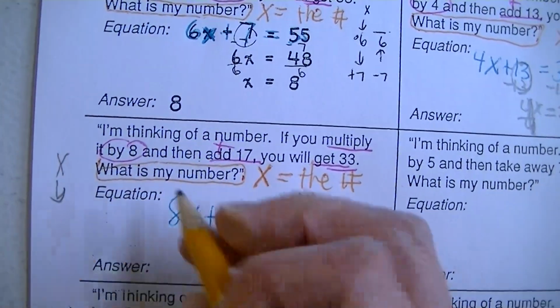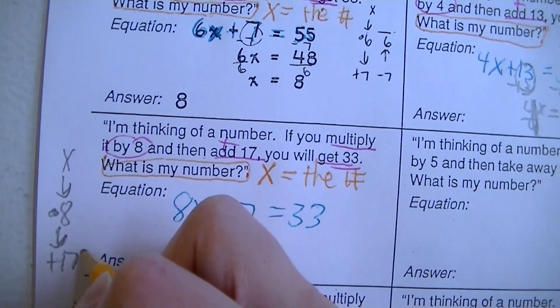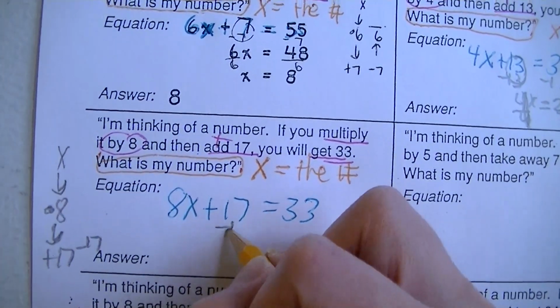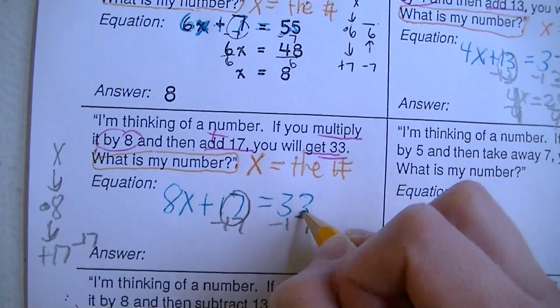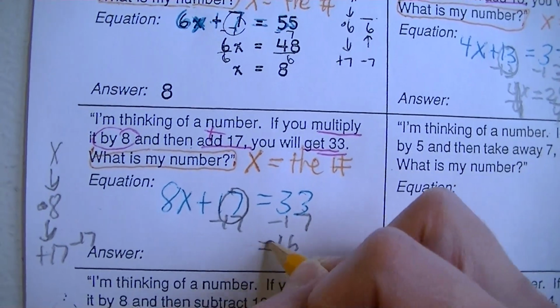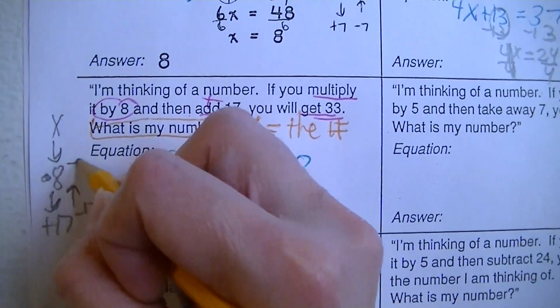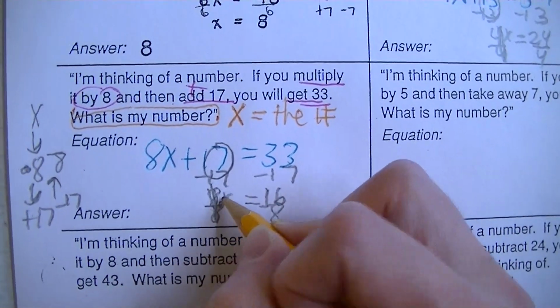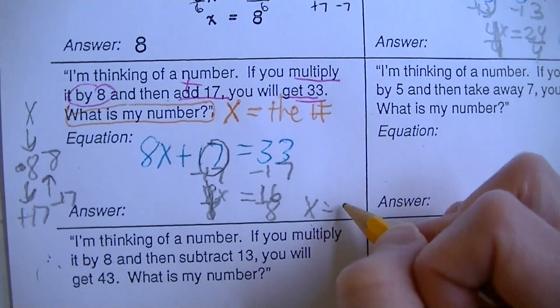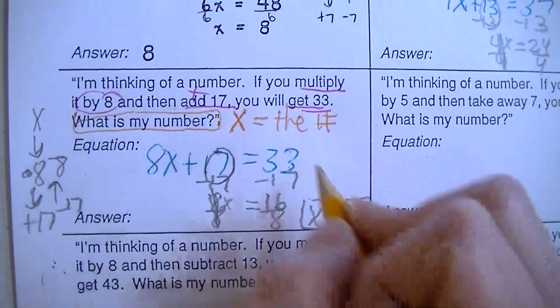Start with x, then we times it by 8, and then we added 17. Inverse operation of adding 17 is to subtract 17, so you'll do that to both sides of the equal sign. 17 take away 17 is 0. 37 take away 17 is 16. Bring down your equal sign, bring down your 8x. From there, the inverse operation of times 8 is to divide by 8, so you'll do that to both sides of that equal sign. 8 divided by 8 is 1. 1 times x is x. 16 divided by 8 is 2. Your solution is 2. The number that they're thinking of is 2.